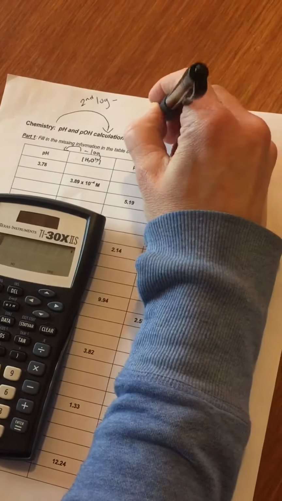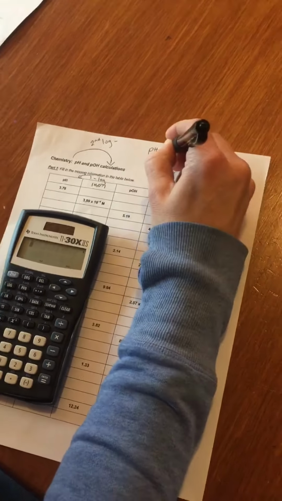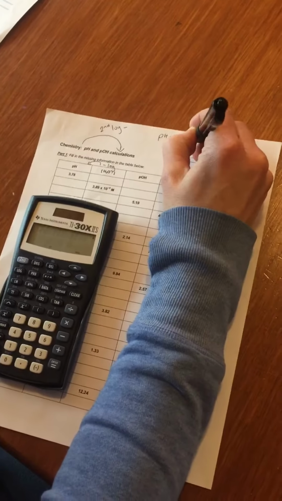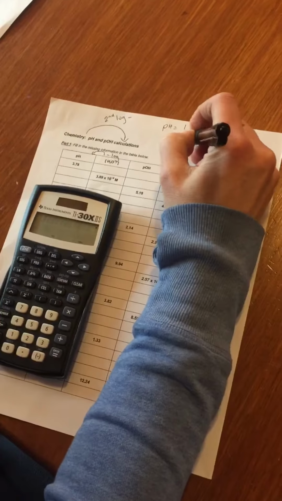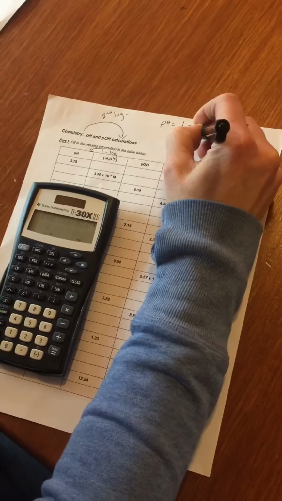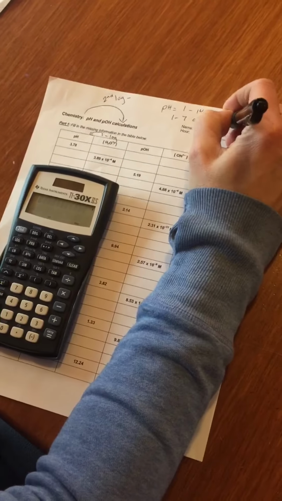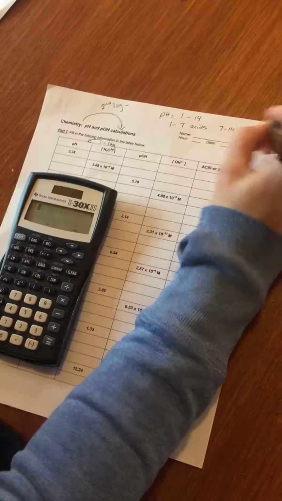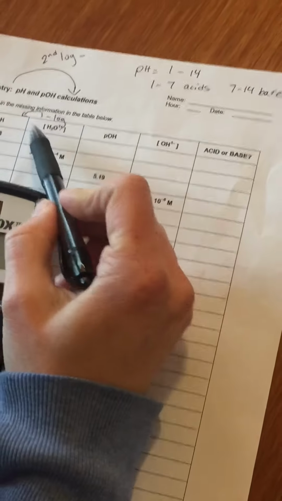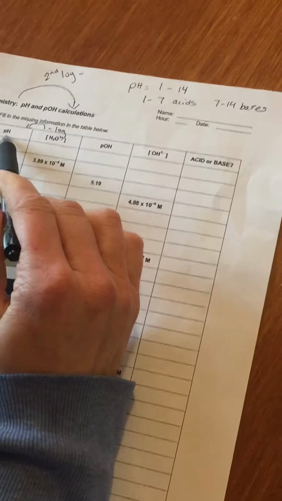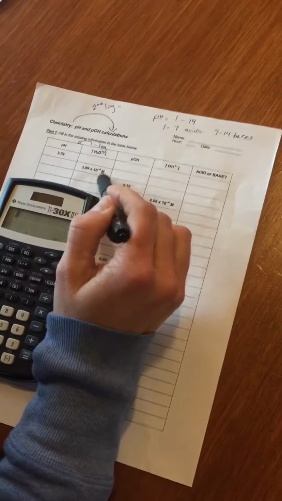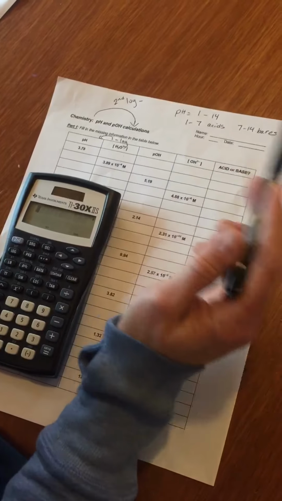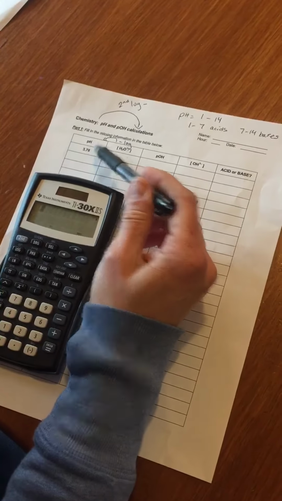So remember, a pH scale, like I told you in the PowerPoint, runs from 1 to 14. 1 to 7 are going to be your acids, and 7 to 14 are going to be your bases, okay? So what we're doing basically is mathematically figuring out if this is our pH, how much of the acid concentration do we have in order to have that pH?